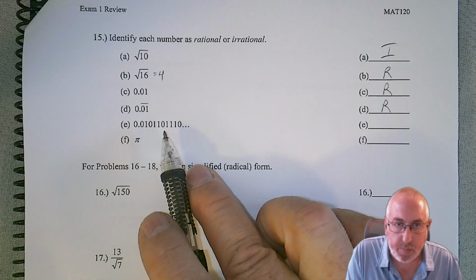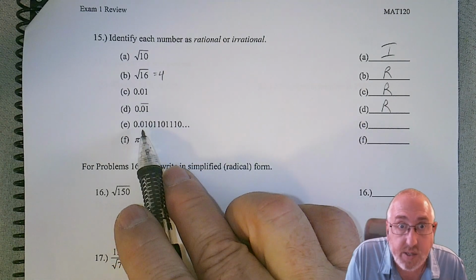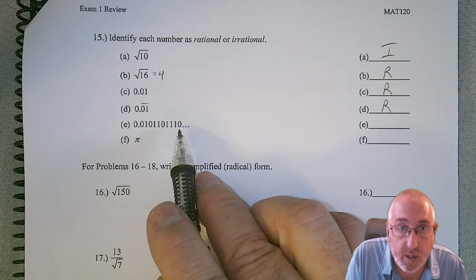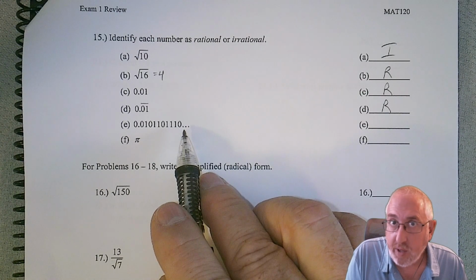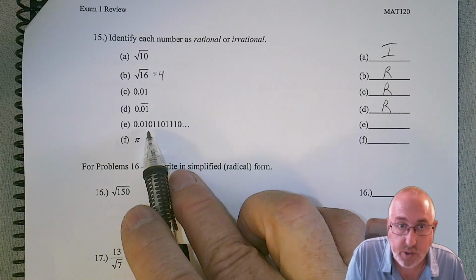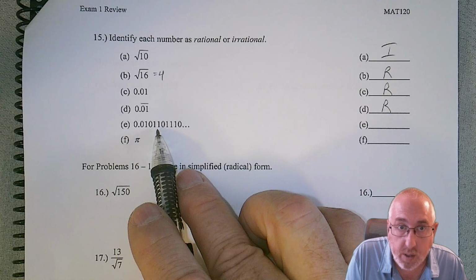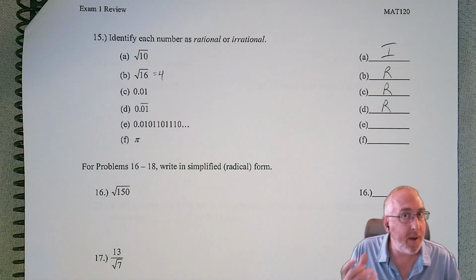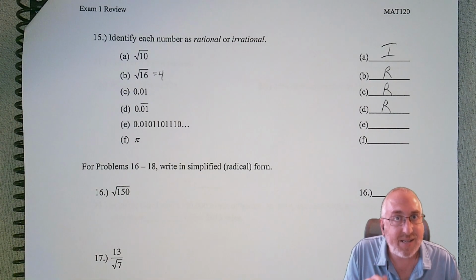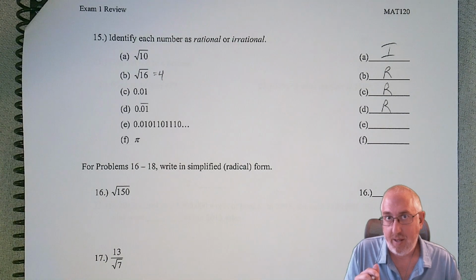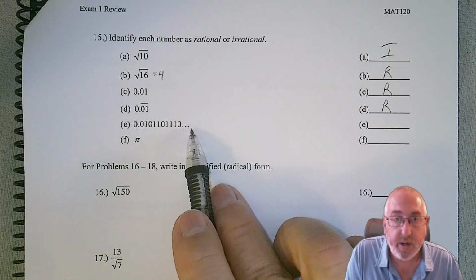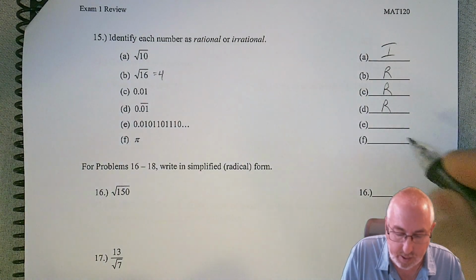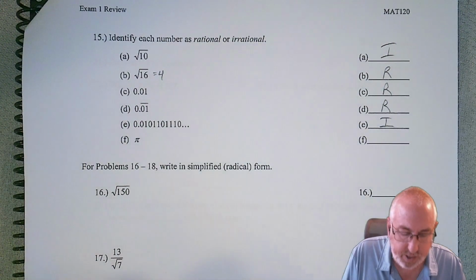E, okay, this one's a little more interesting. So we got 0.01, 011, 0111, and now the assumption is that the pattern continues. So we had 1 one here, 2 ones, 3 ones, and then there'd be 4 ones and so on. So we know what the pattern is, but is it a consistent repeating pattern? The answer is no. So even though the 3 dots tell you it goes on forever, there's not a repeating pattern to it. So in this case, it is irrational.